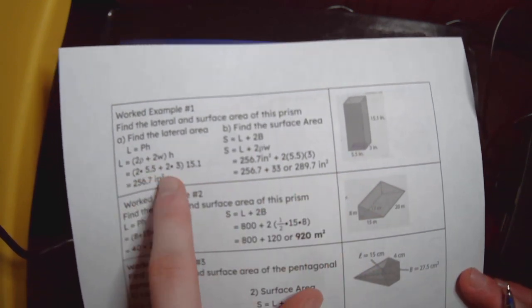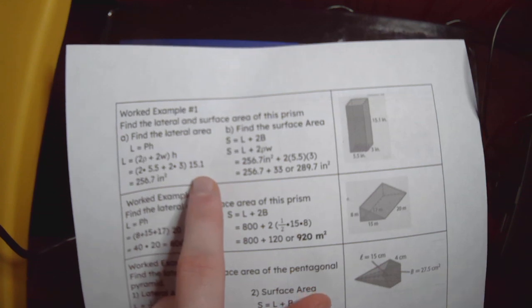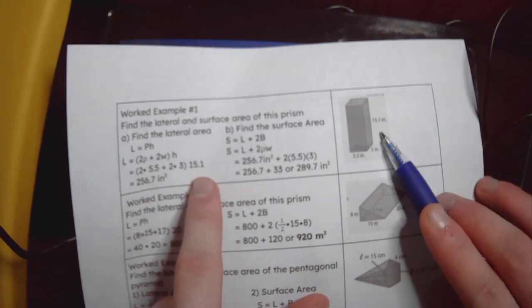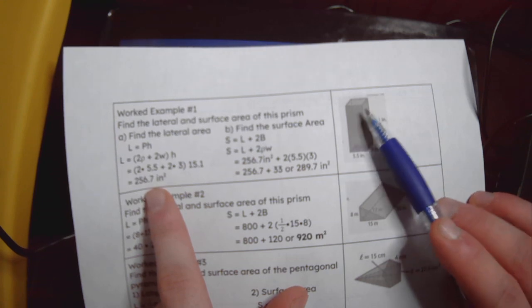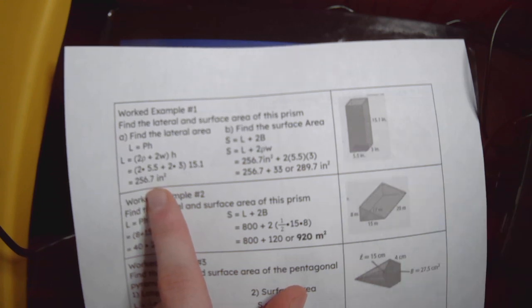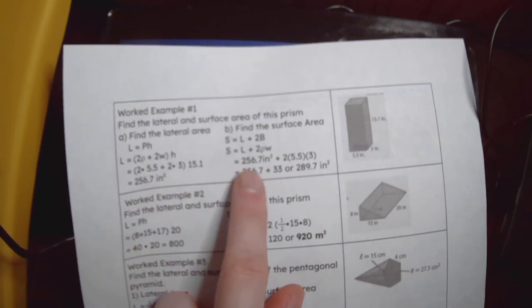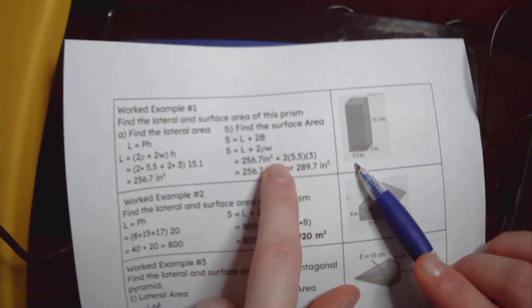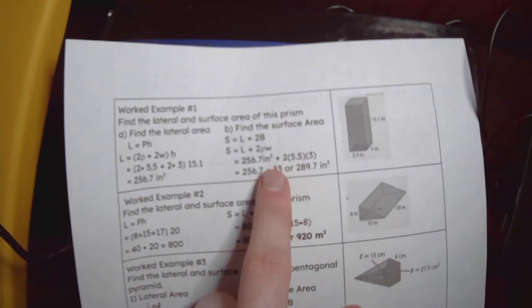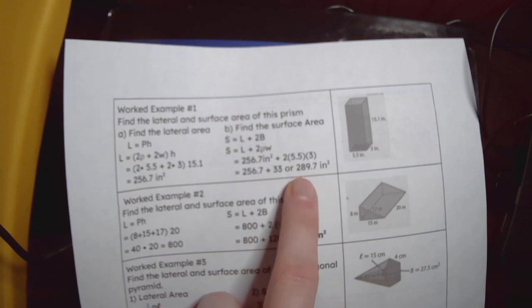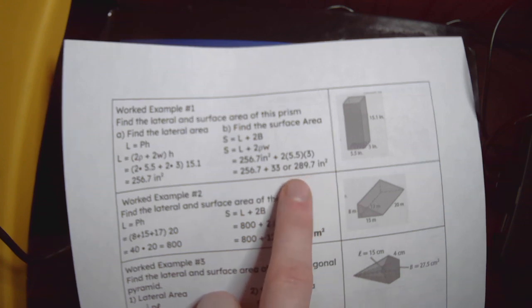So 2 times 5.5 plus 2 times 3 times the height. How far is this one from this one? It's 15.1. That's 256.7. That's the area of all the rectangles that are on the side. And then to find the surface area, I'll just add this number plus 2 times 5.5 times 3, because now I just need to include the ones on the outside. And I get 289.7 inches squared is the surface area.